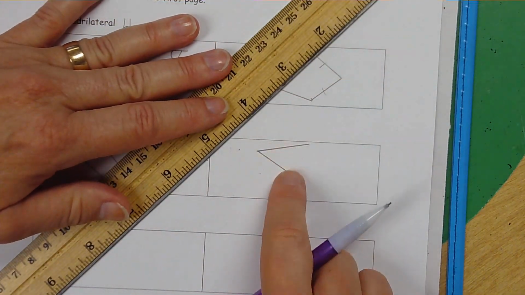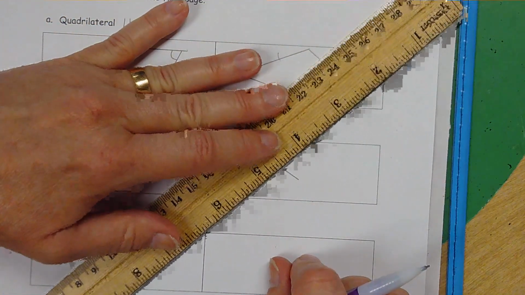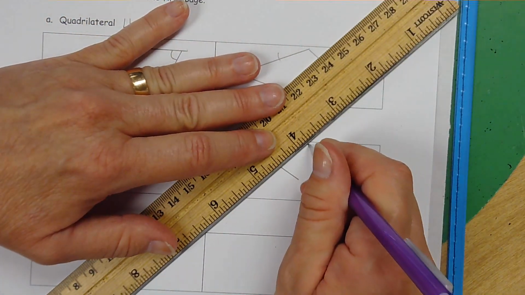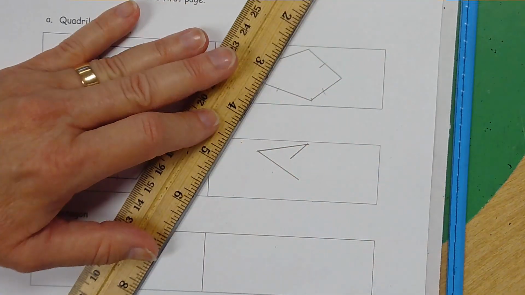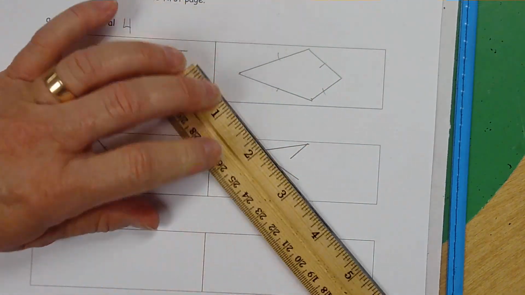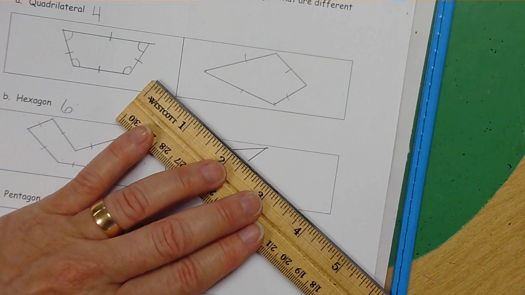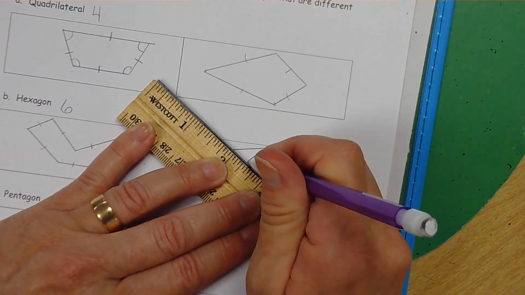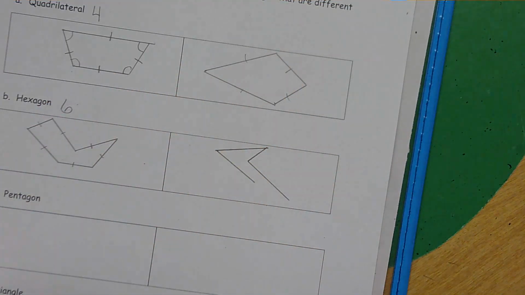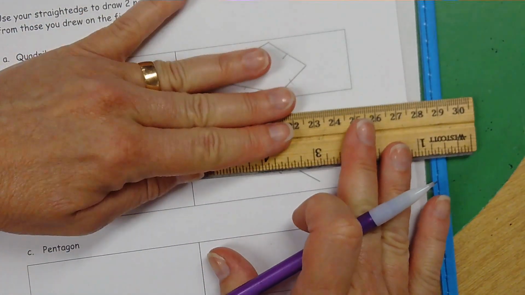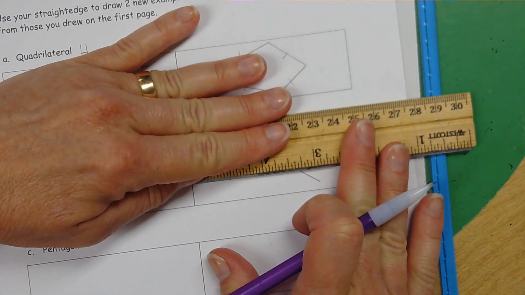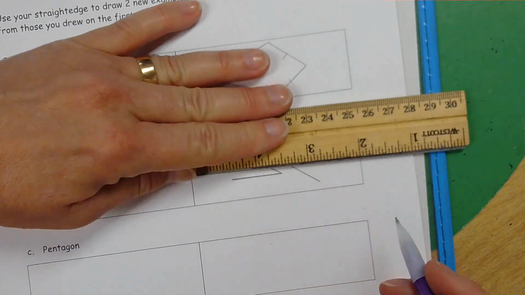So far I've only got 2 lines. Here's 3. There's 4. 5.